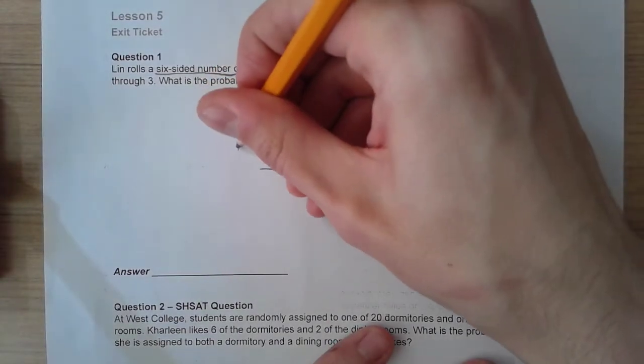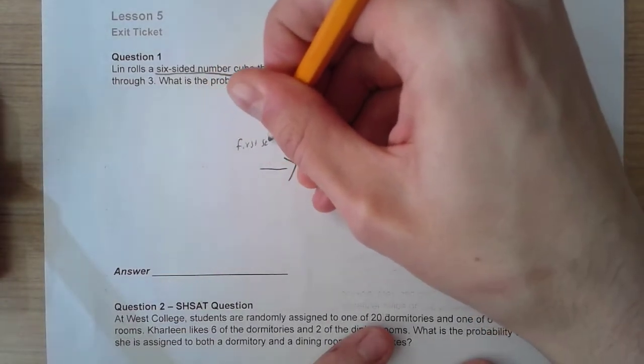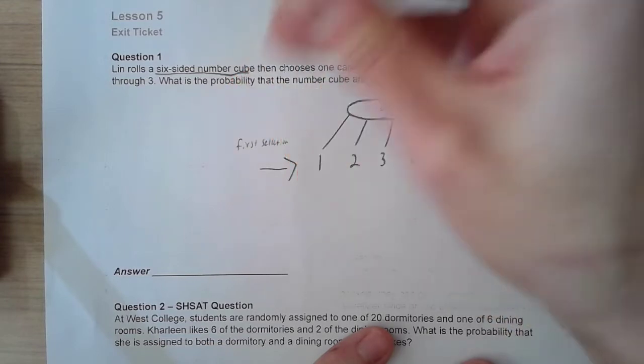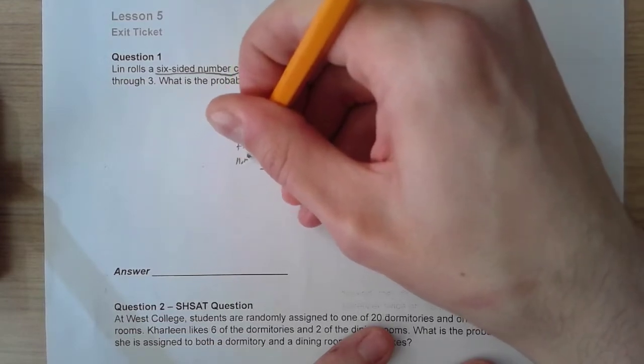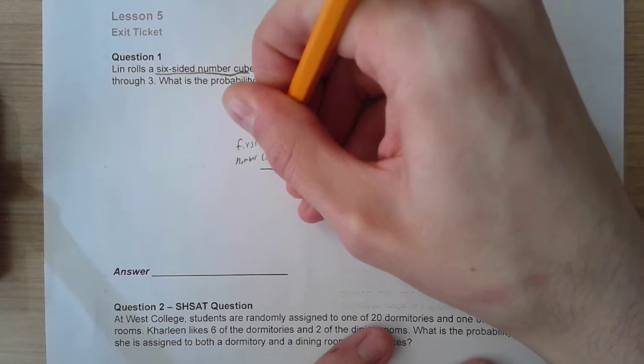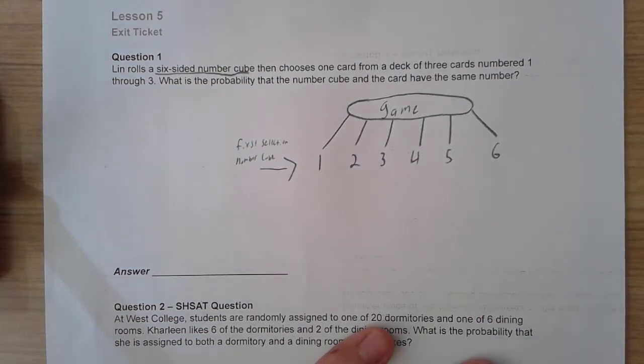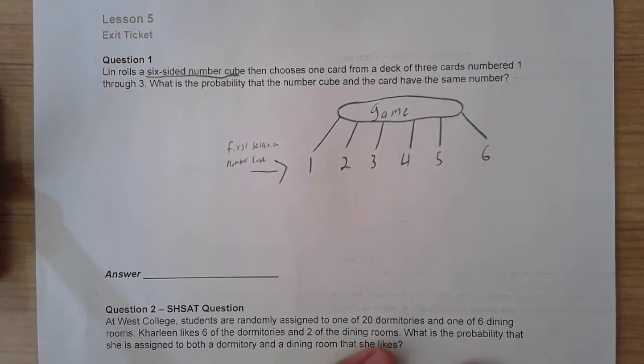And I'm going to label this section right here. This is my first selection. I'm also going to label it number cube, just for my own sake, so I know where I am in my problem. If I'm showing this diagram to somebody else, I can see right here that this is my number cube and all of my options are right here. So that takes care of our first step of the game.